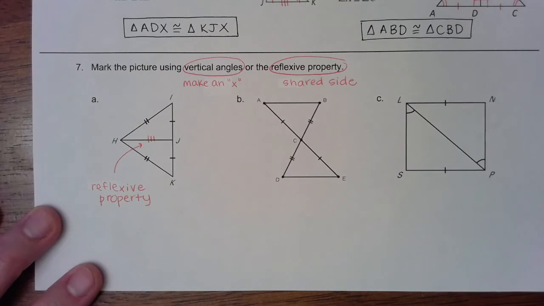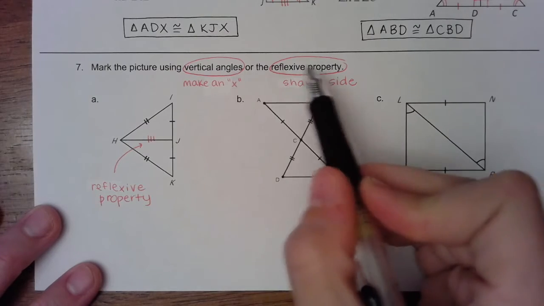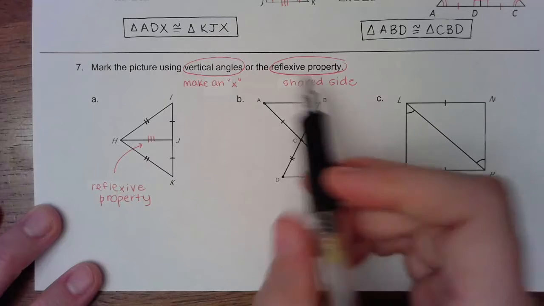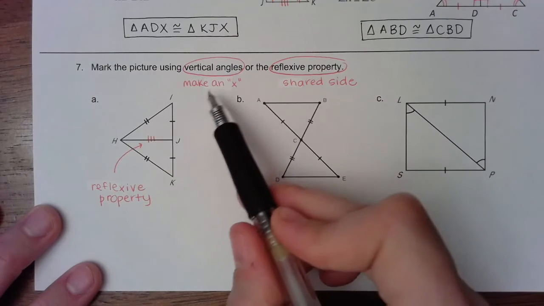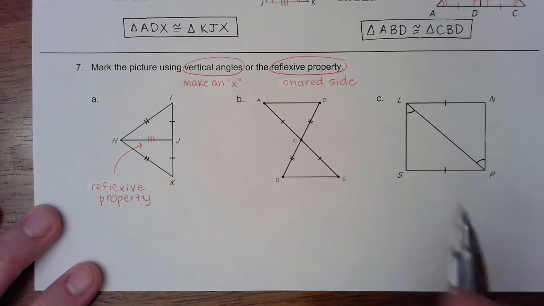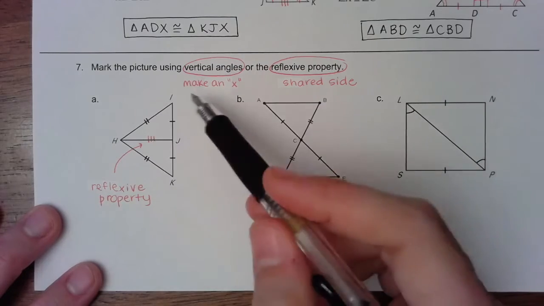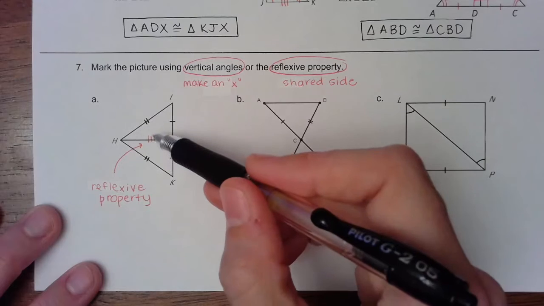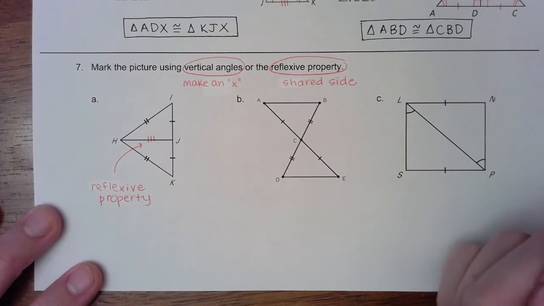The last example in the notes for today is just having us practice noticing when vertical angles are involved or the reflexive property is involved. Remember, the reflexive property is when they share a side, and vertical angles is when they make an X. It's when there's two angles that are across from each other. So in the first example, there's two triangles. It's missing the 3 markings here that you would prove by the reflexive property.